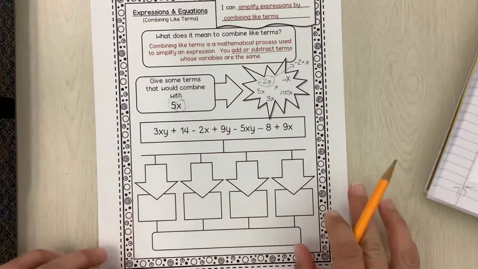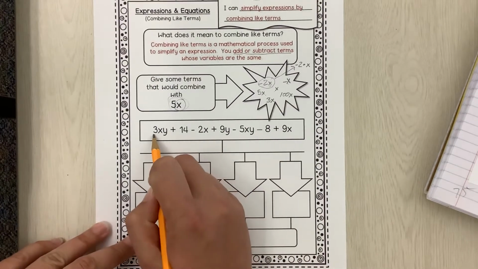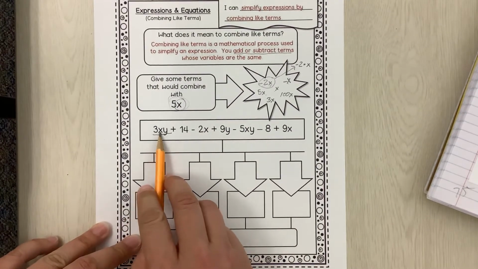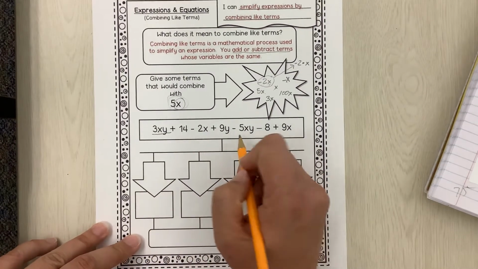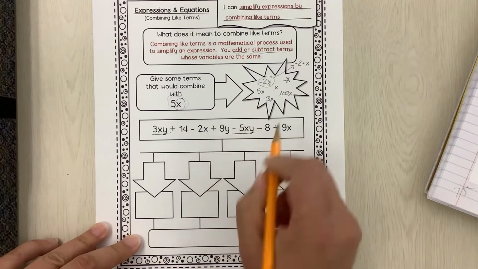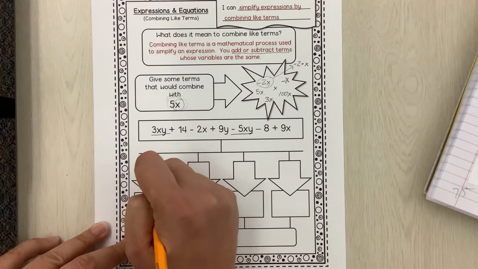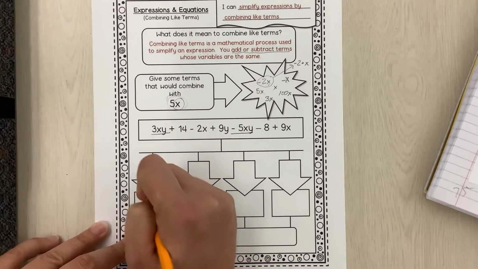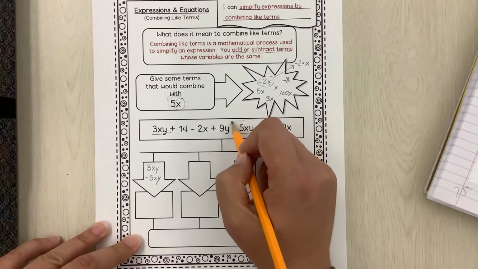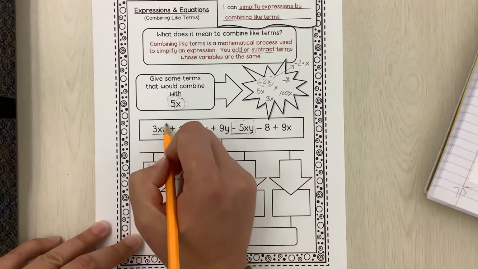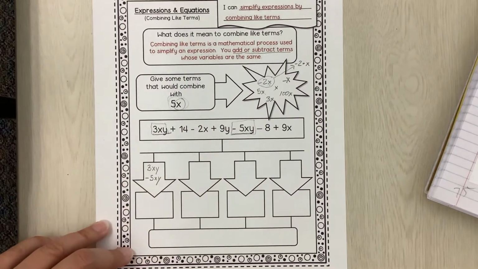So let's try an example here. I'm going to take anything here that ends with an x, y. It must have an x and a y. So I'm going to look and look and look and look. Oh, there's another one, a negative 5xy, and that's it. So in this first box, I'm going to put my 3xy and negative 5xy. You want to take whatever's in front of the number. The 3 doesn't have anything in front of it, so that tells me it's positive.